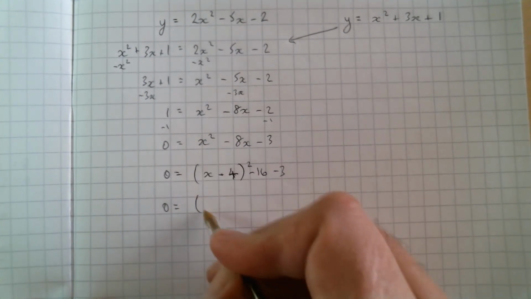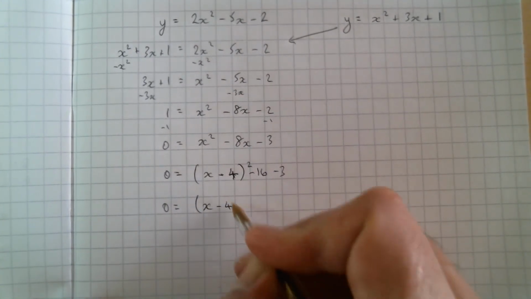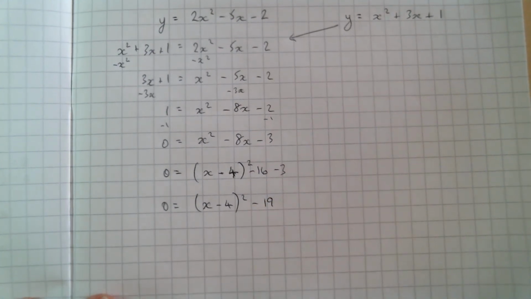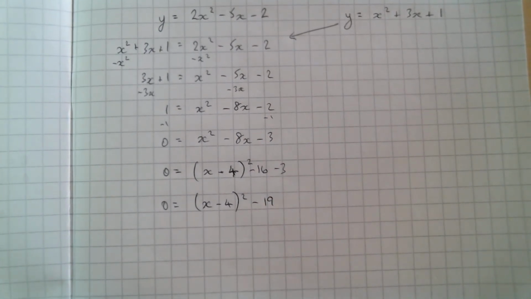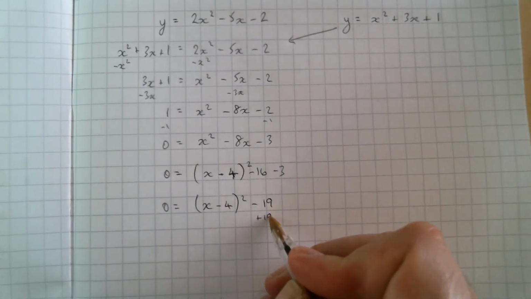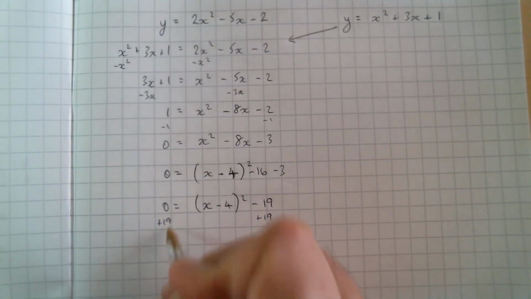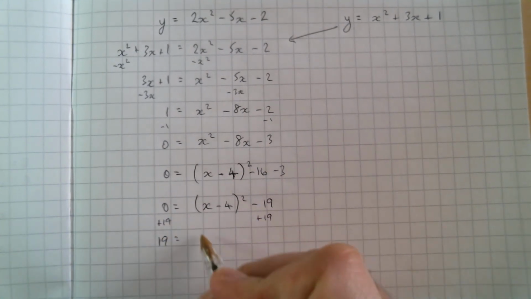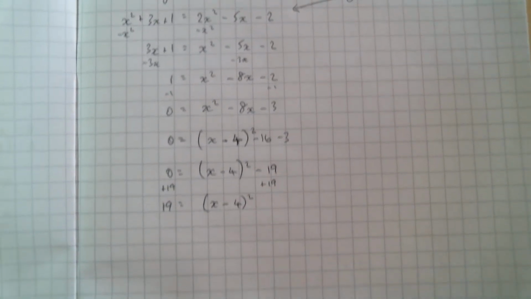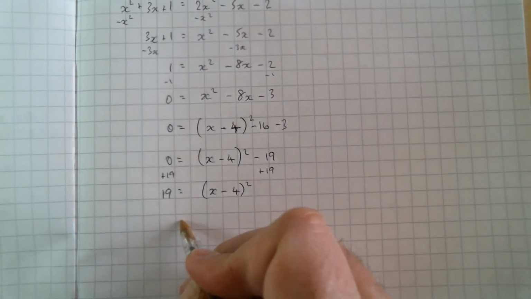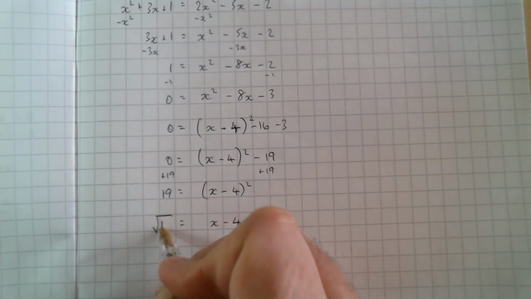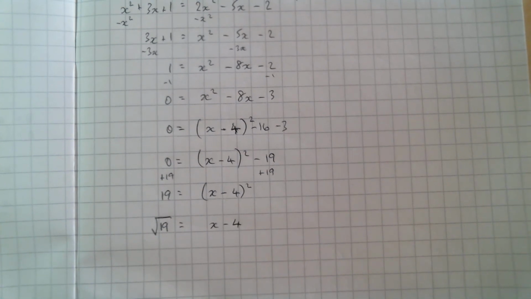We just tidy that up. 0 equals x minus 4 all squared minus 19. And now the method for solving a quadratic equation by completing the square goes as follows. Add 19 to each side, so that 19 equals x minus 4 all squared. Square root both sides. Keep it as a surd, square root of 19.